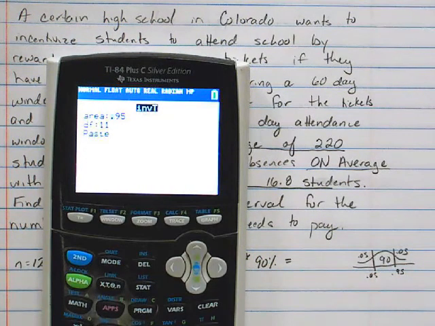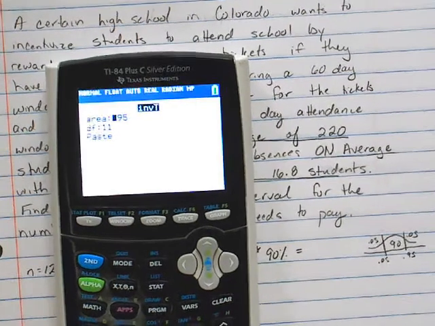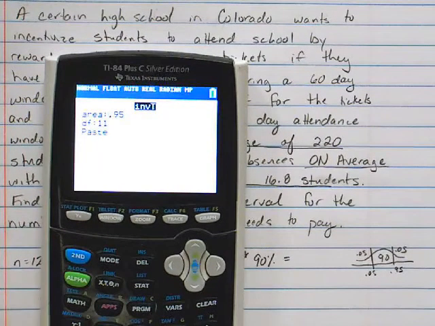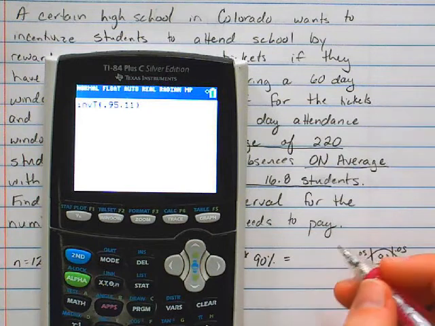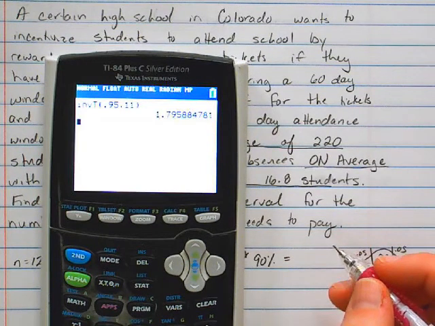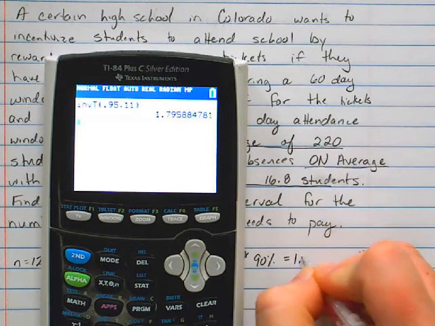And then df says degrees of freedom. Since n is 12 and degrees of freedom is n minus 1 for the t-test, my degrees of freedom is 11. So my t-star value is 1.796.